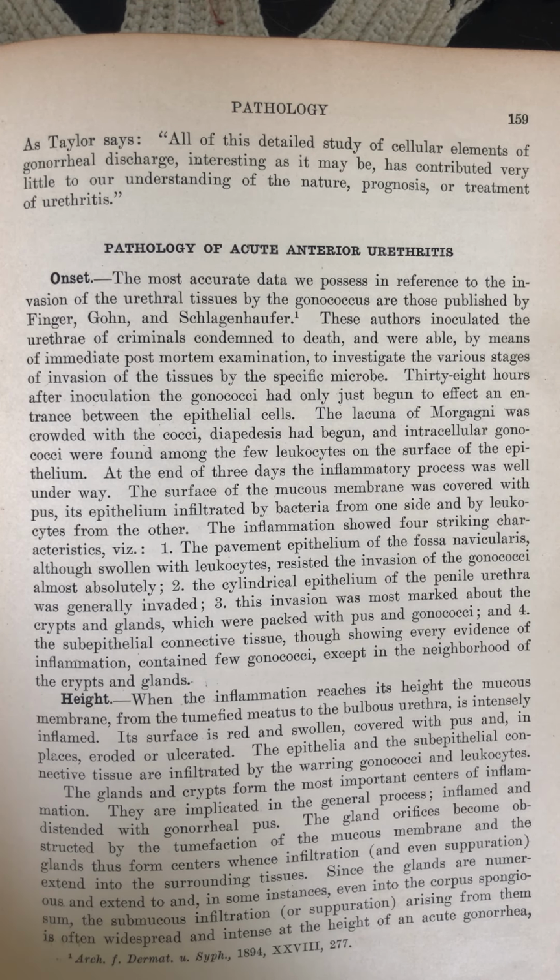1. The pavement epithelium of the fossa navicularis, although swollen with leukocytes, resisted the invasion of the gonococci almost absolutely. 2. The cylindrical epithelium of the penile urethra was generally invaded. 3. This invasion was most marked about the crypts and glands, which were packed with pus and gonococci. And 4, the subepithelial connective tissue, though showing every evidence of inflammation, contained few gonococci, except in the neighborhood of the crypts and glands.